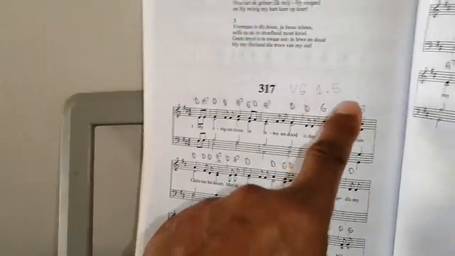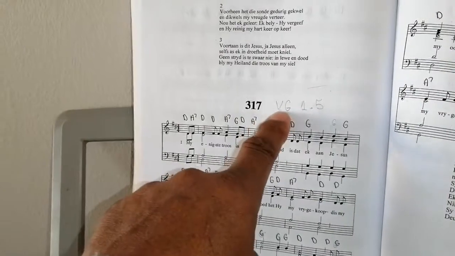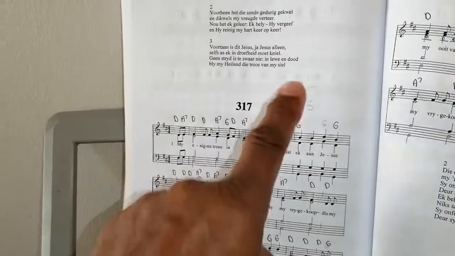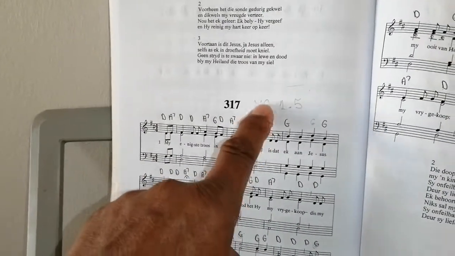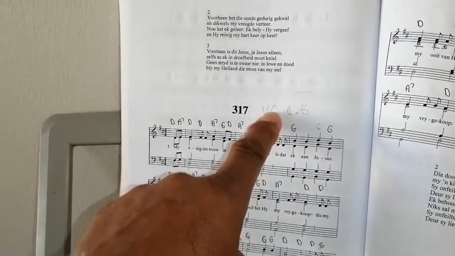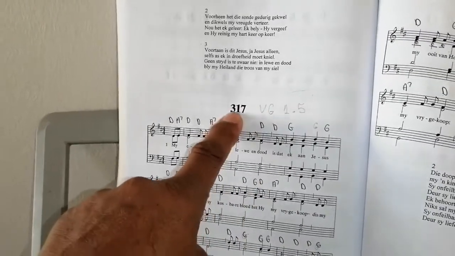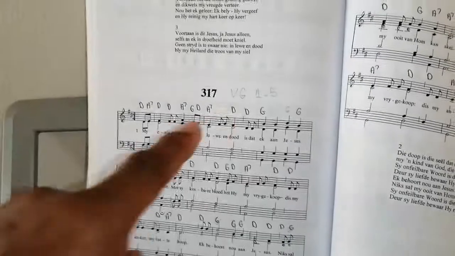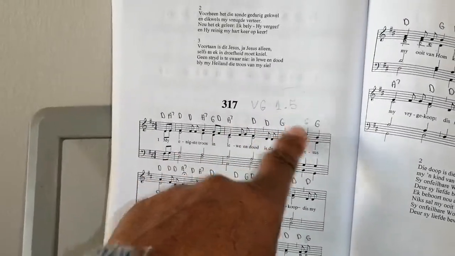You go there, the registration bank having the best suitable style and music, voices, and tempo for this hymn number 317 is VG 1.5.